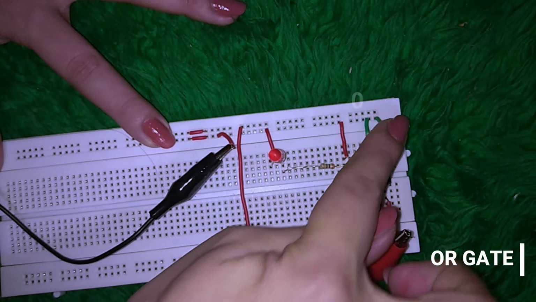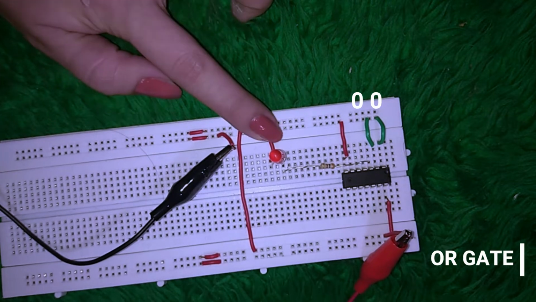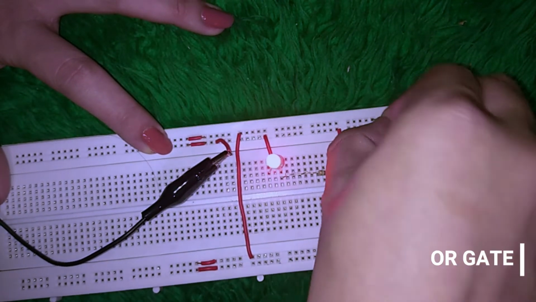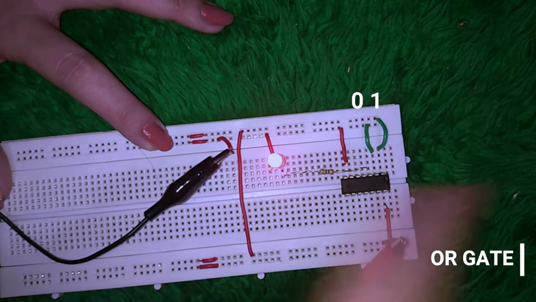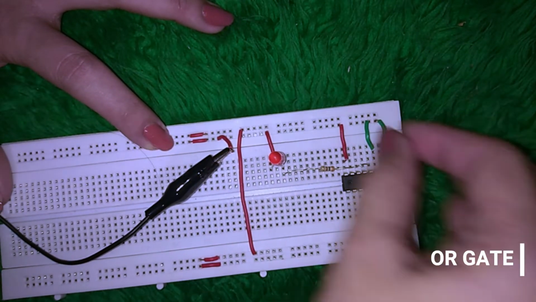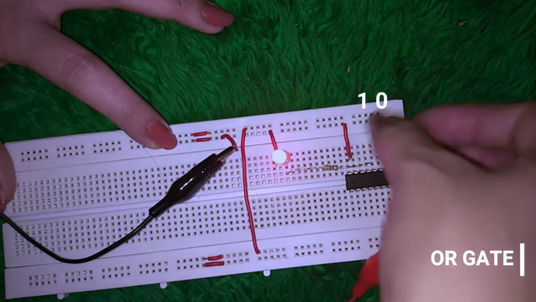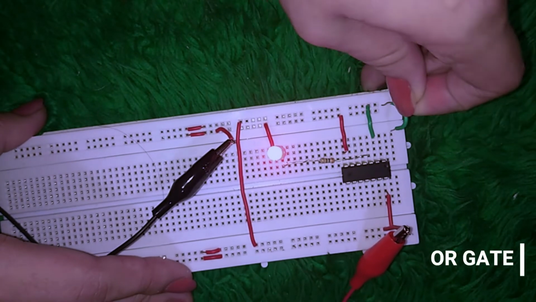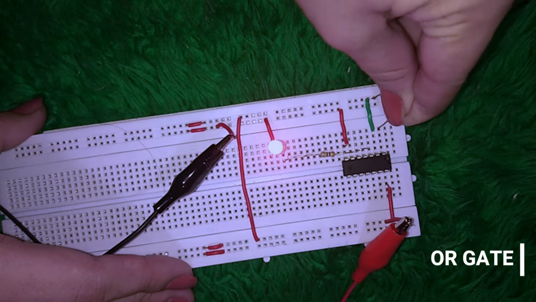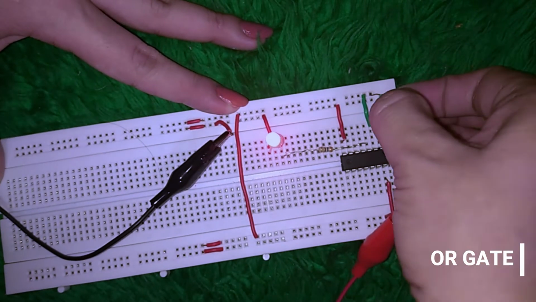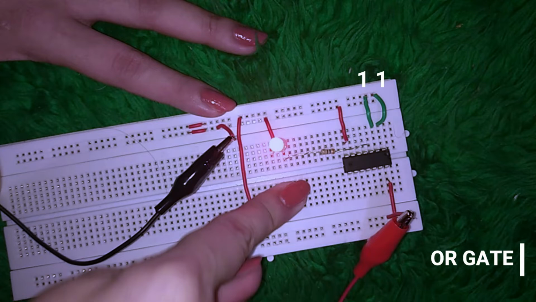We will try here to have an input of 0 and 0. The output will be 0. Trying to have an input of 1, 0. The output is 1. Input of 0, 1. The output is 1. And trying to have both inputs to be 1, and obviously we will get a result of 1.